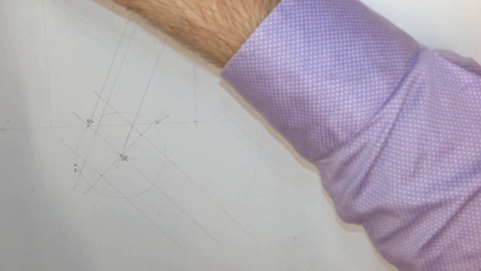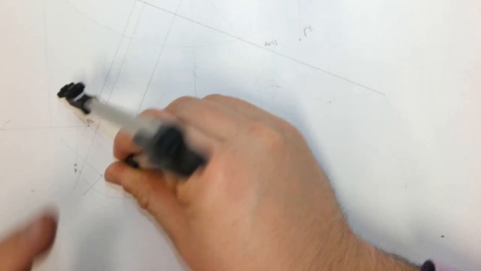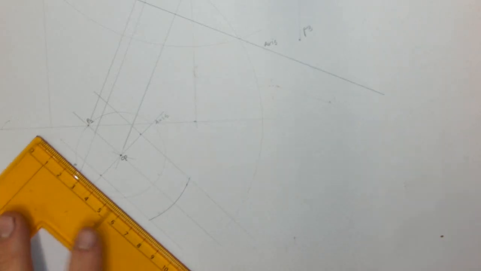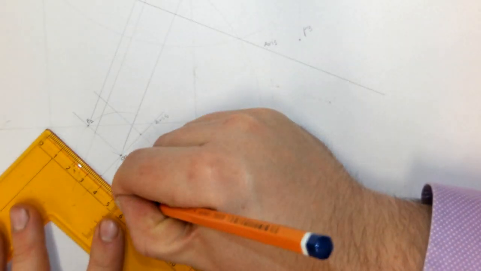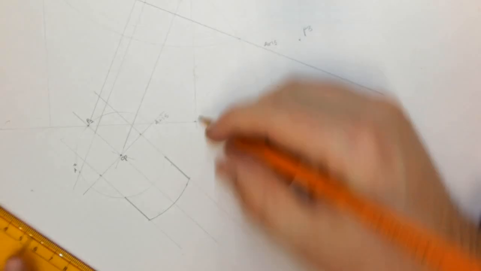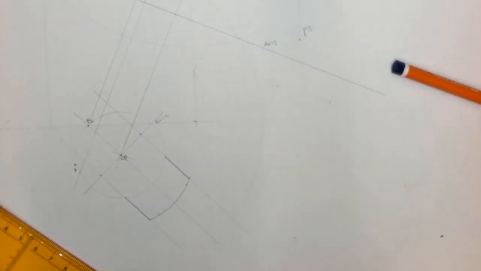So I'm just setting my compass to radius 40 right now. I'm going to mark it down there, marking the arc there. I can heavy it in here. Okay, I'll heavy in those curves.